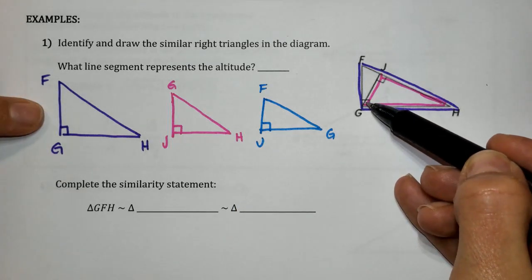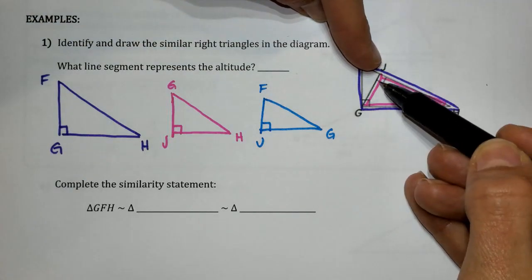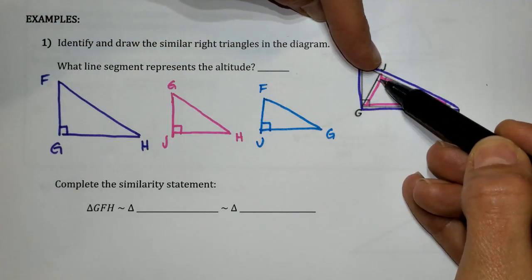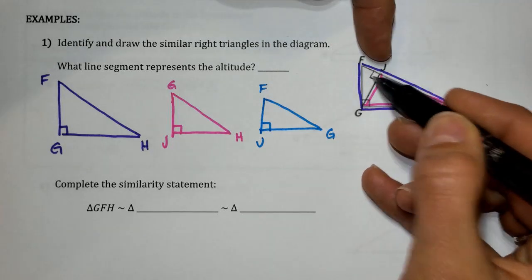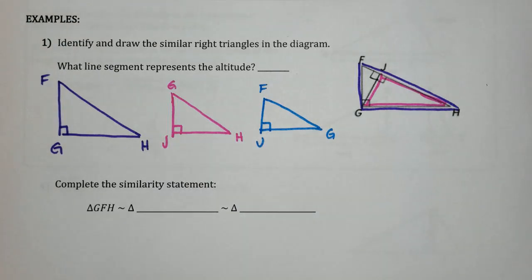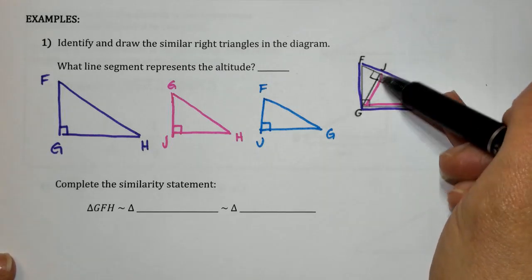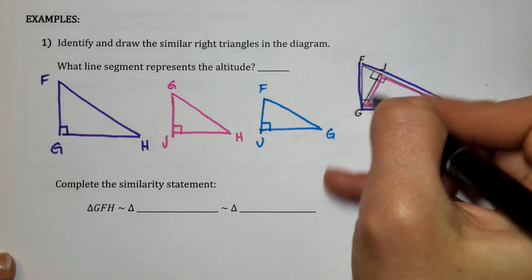G is where the original's right angle was. J is where the medium triangle's right angle was. And then over here we have another right angle, J, being the right angle for the smaller triangle also. Want to know which line represents the altitude? The altitude is that segment that splits the two smaller triangles. So this would be segment GJ.